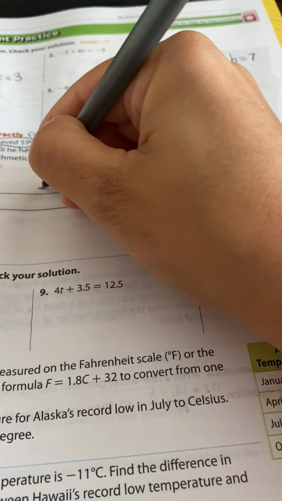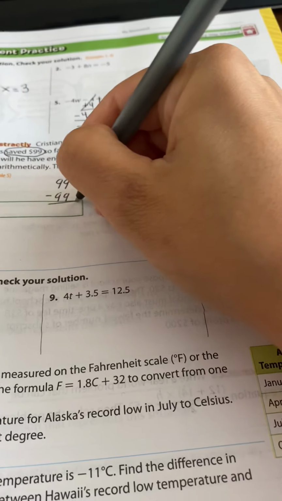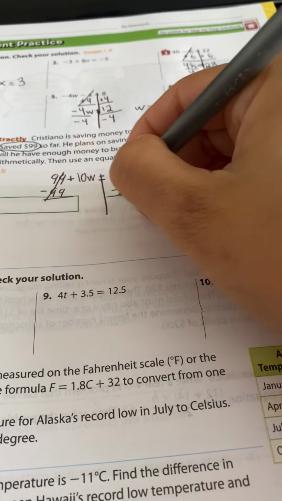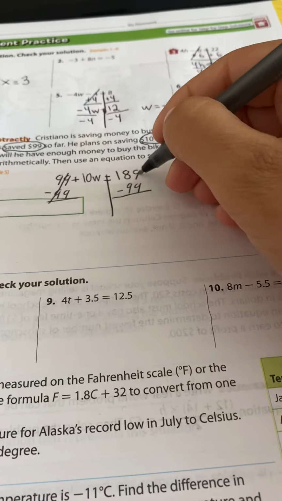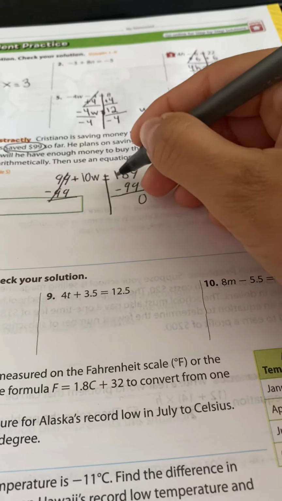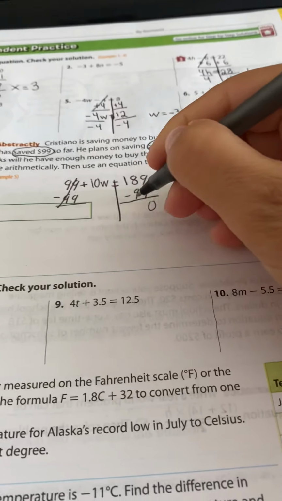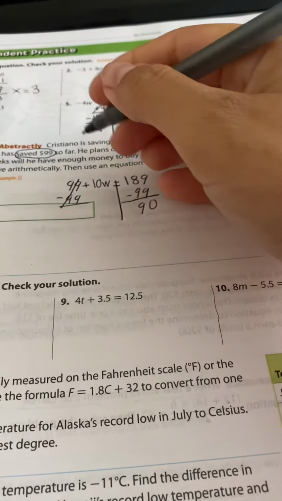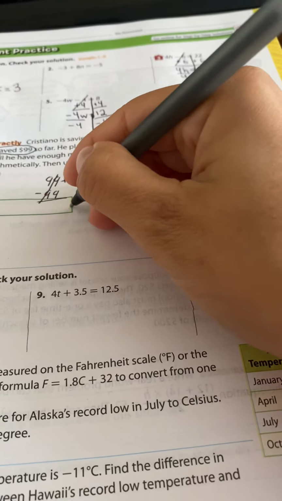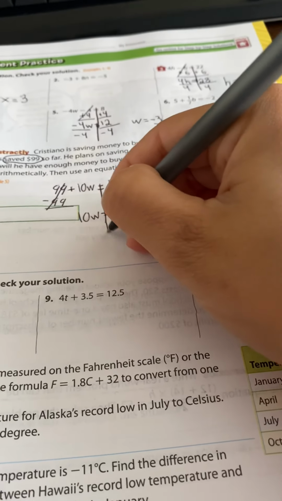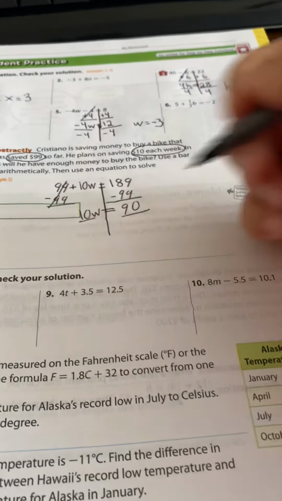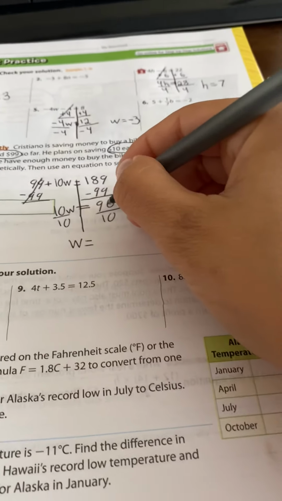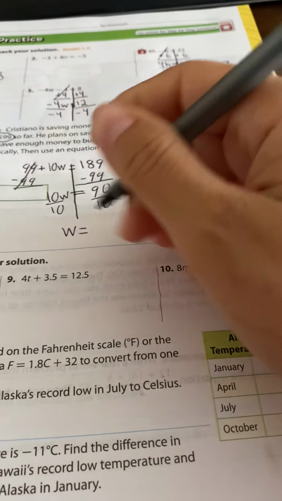You still have to go for the number that doesn't have the variable first. So we're gonna go ahead and subtract 99 from both sides, okay? It's an inverse operation. Now 9 minus 9 is 0. 18 minus 9 is 9. So now we have 90. And we're gonna go ahead and bring down our equal sign and our 10W. And we're gonna divide both sides by 10.